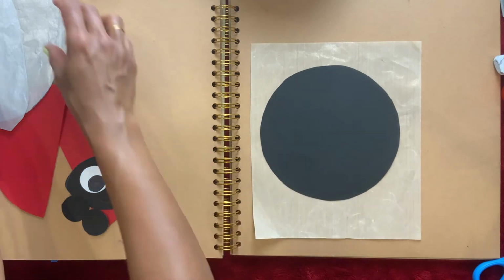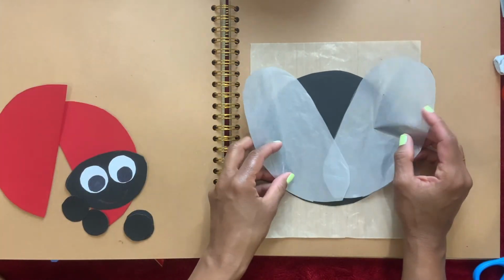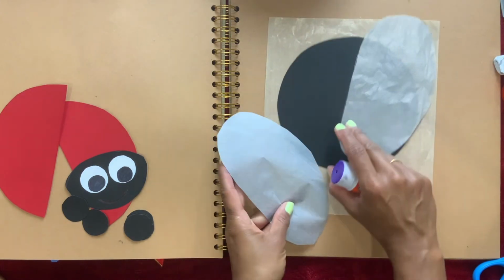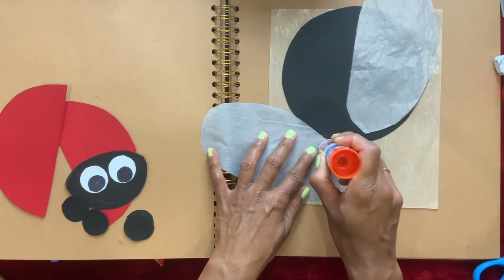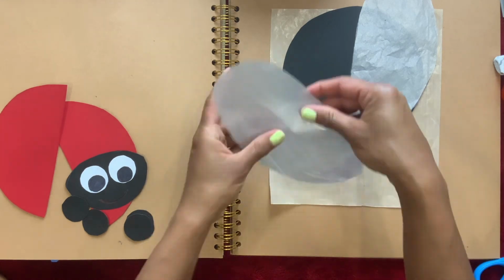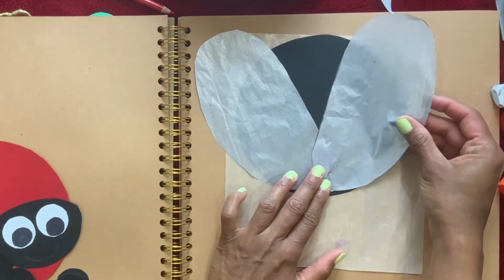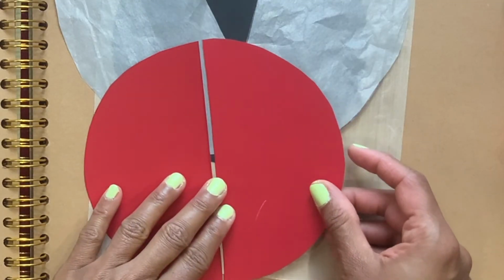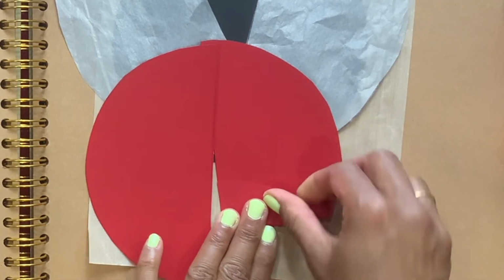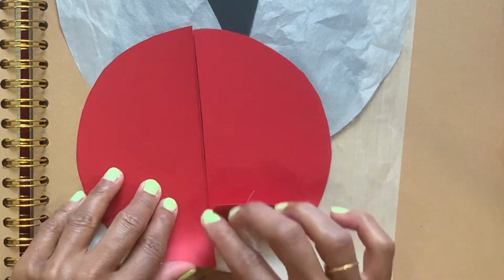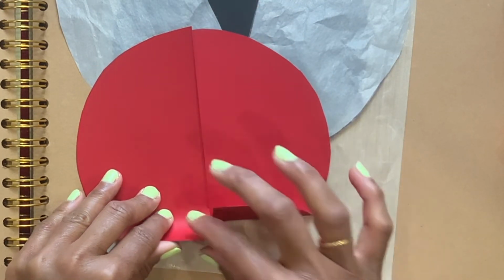Now I'm going to take the black circle and glue the wings like that. I'm going to put glue only over here at the bottom. Now I'm going to fold these right about here, just like that, and same thing.